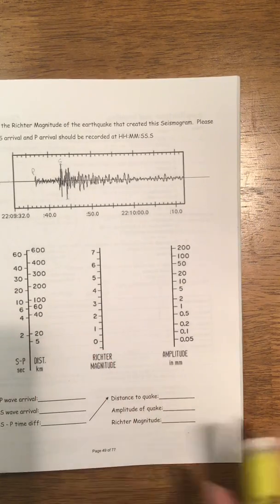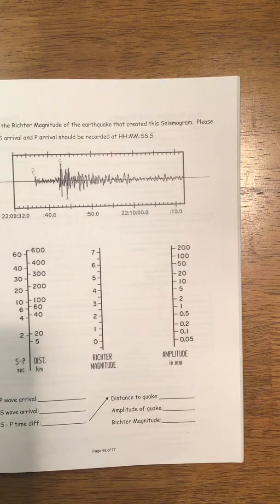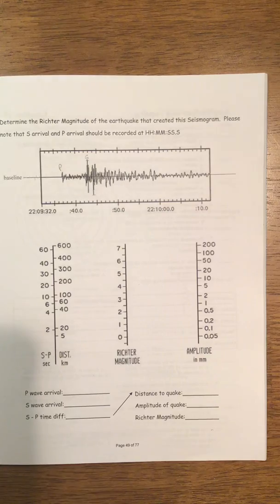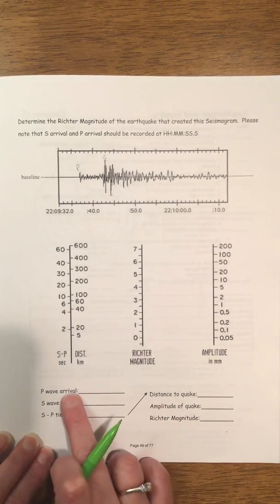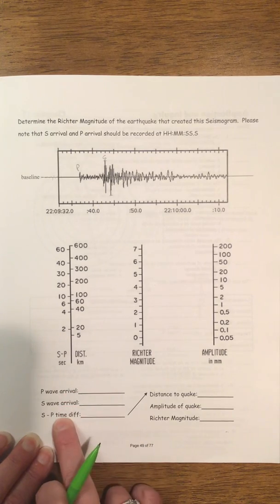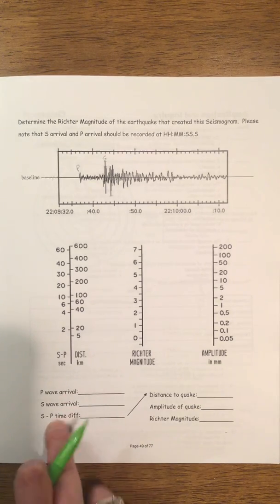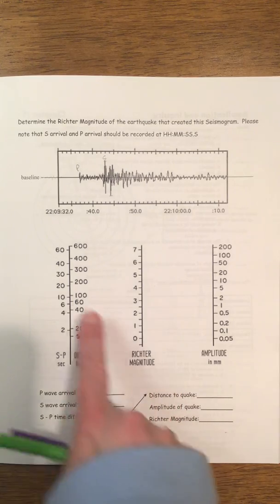We're going to collect some data together, and then I'll ask you to do a couple of answers yourself. Excuse me, my voice is gone. Okay. So we need P wave arrival, S wave arrival, and S minus P lag time or time difference. That's going to allow us to determine the distance from the quake.